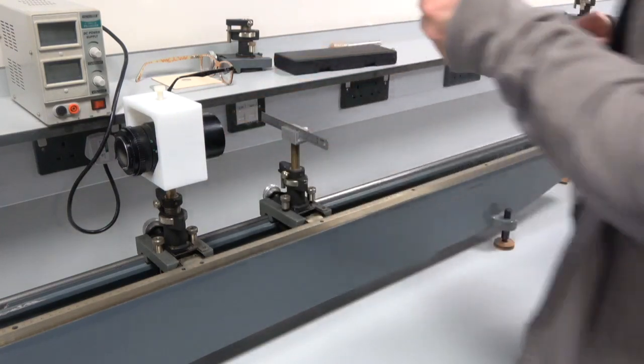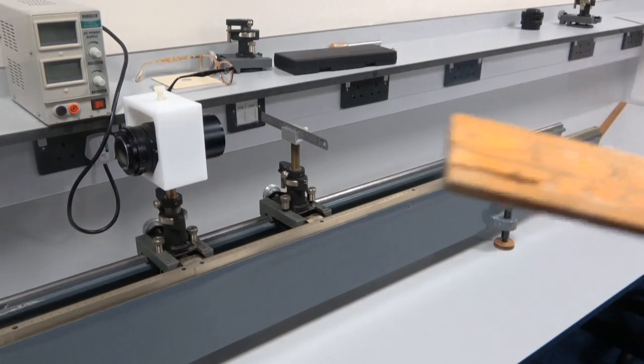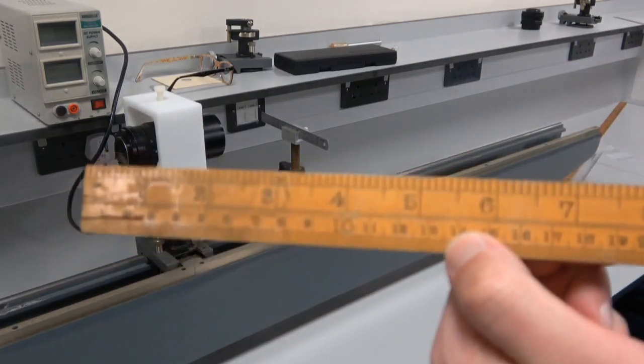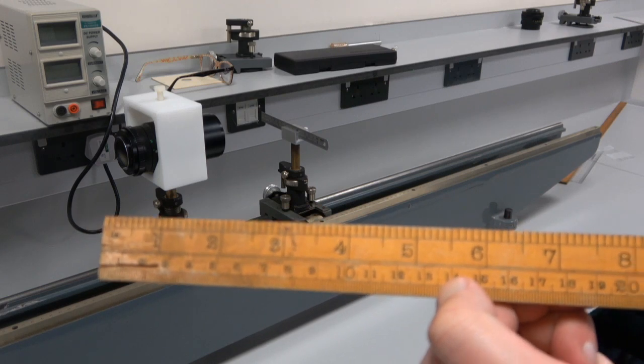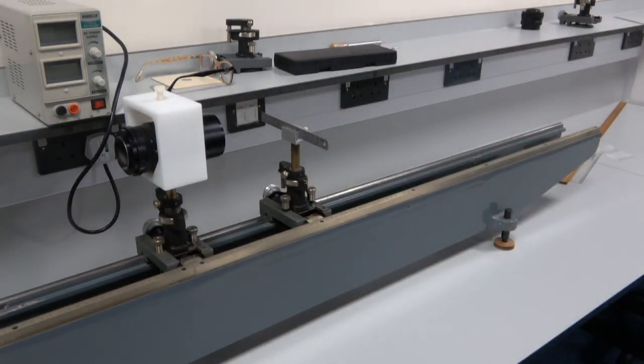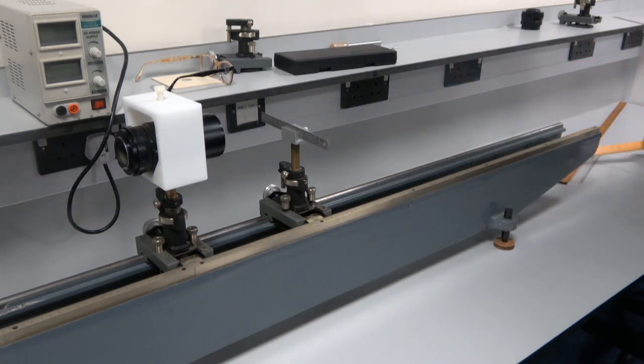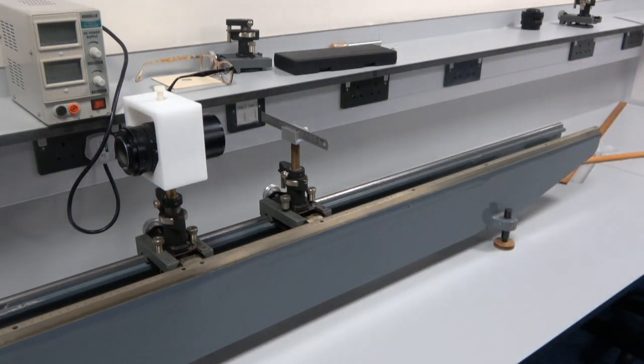13.5 centimeters. So you can see there, that's where it was touching, just where my thumbnail is. So it was actually dead on 13.5. So that gives us our first measurement. And then I'm going to look through the lens system and just see how much of the ruler I can see.